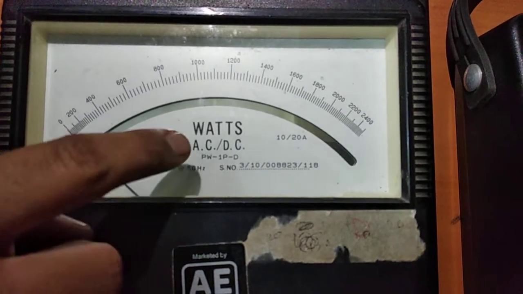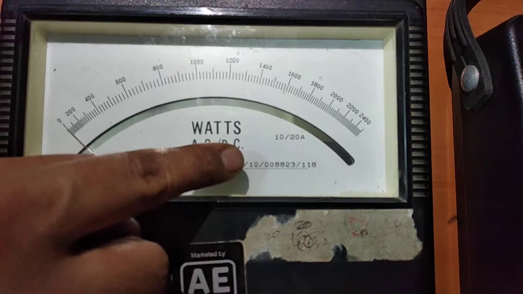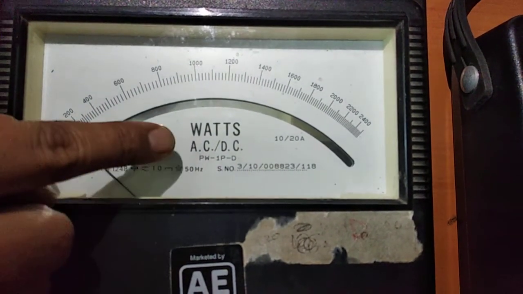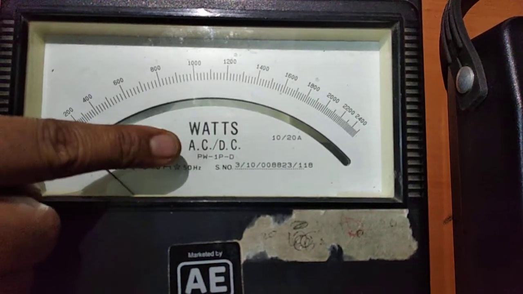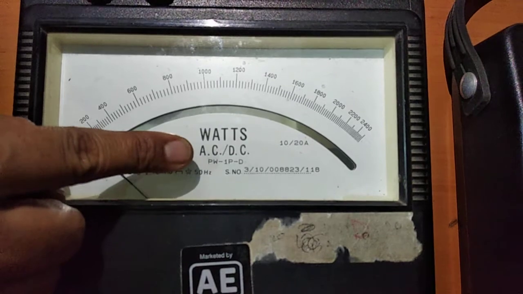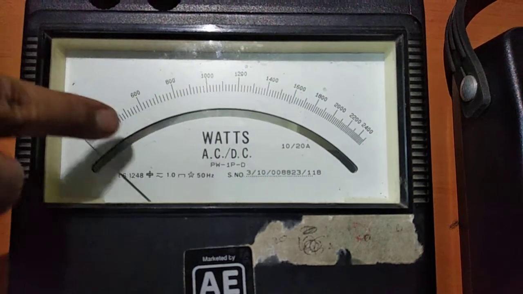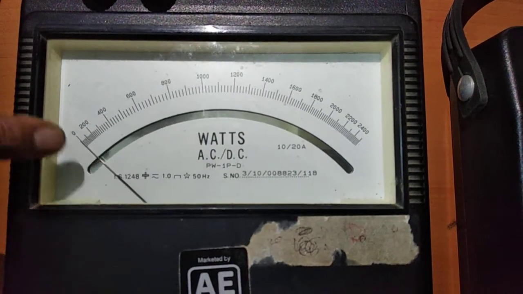Alright. So this is a wattmeter which is used to measure either AC or DC. Remember, DC power factor is always unity, and hence this wattmeter is used to measure AC load which is having a unity power factor, or also can be used for DC. So we are using this for measuring AC load which is resistive in nature with unity power factor.